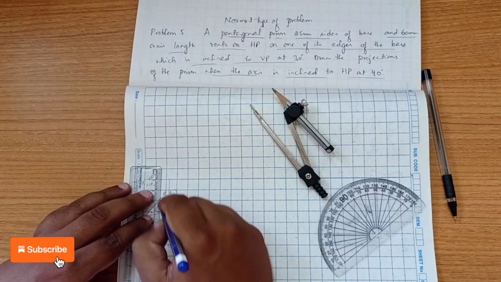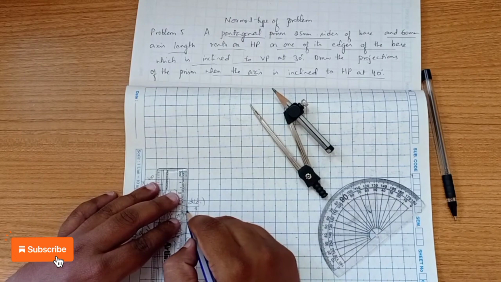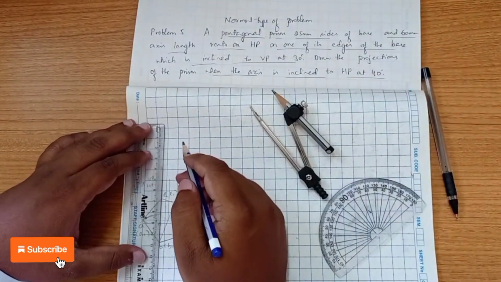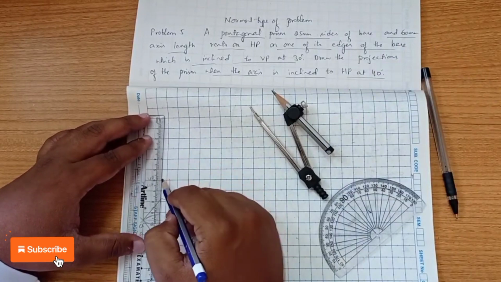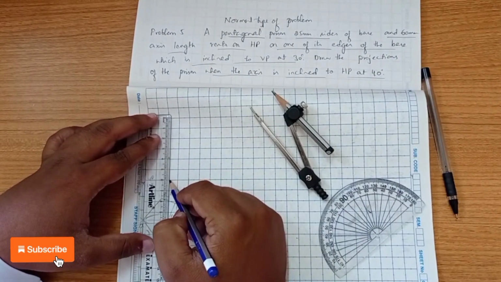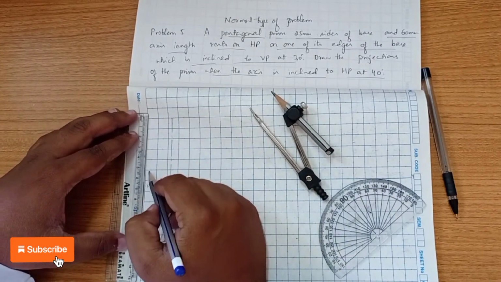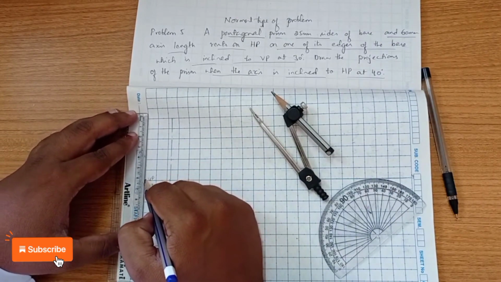Okay, the front view of a prism is a rectangle. So here we have to construct a rectangle for a length of 60 mm. First I am constructing an axis for length 60 mm. So we are going to construct a rectangle here.